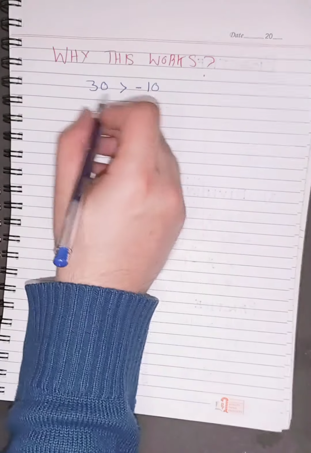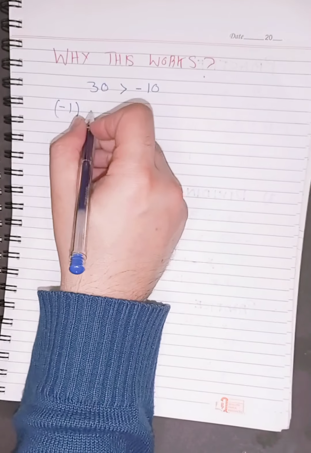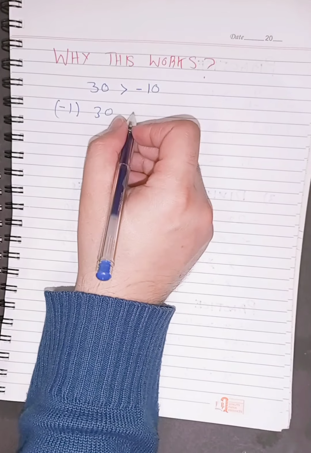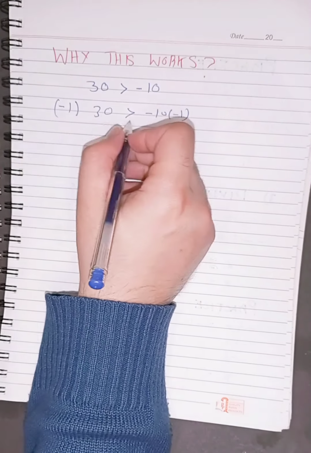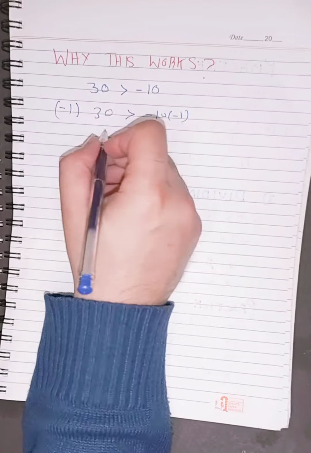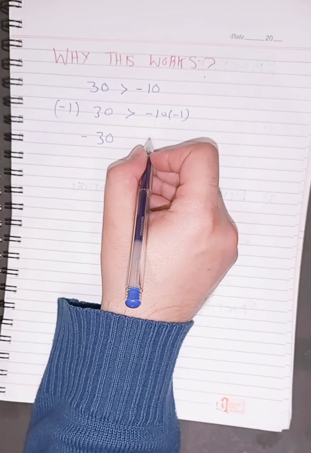Now if you multiply by a negative number, like negative 1 into 30 greater than negative 10 into negative 1, what will happen? 30 into minus 1 will be minus 30, and minus 10 into minus 1 will be 10.